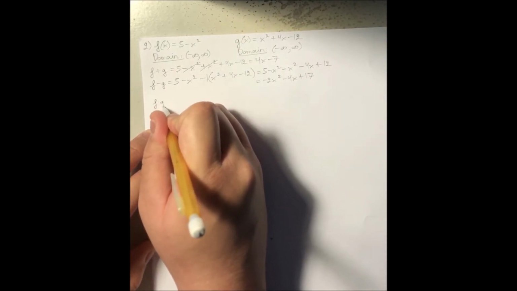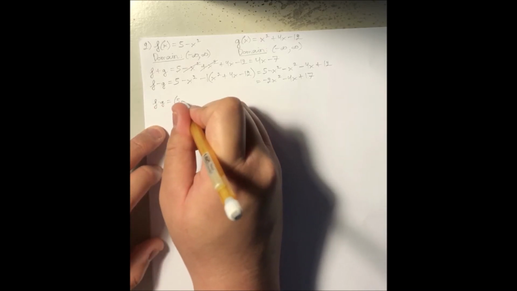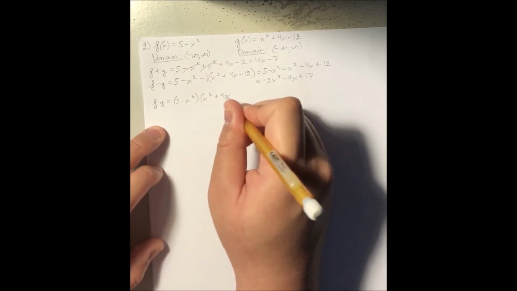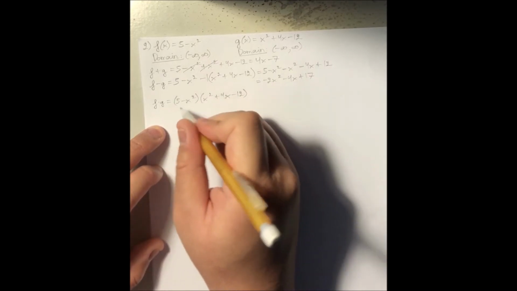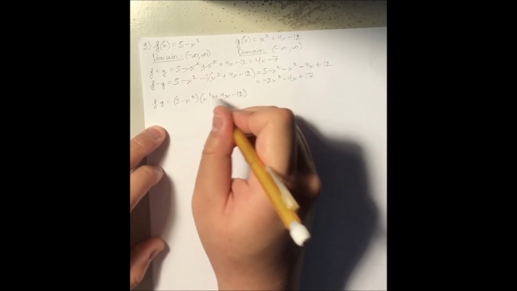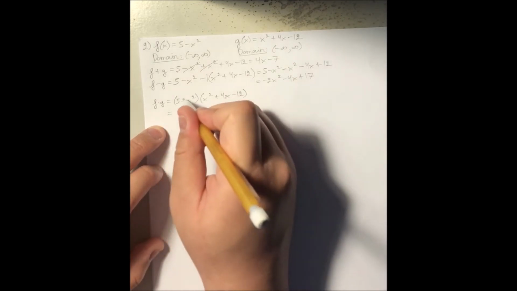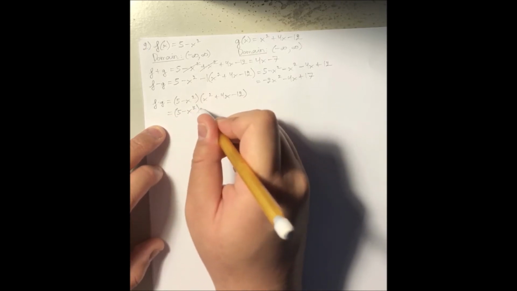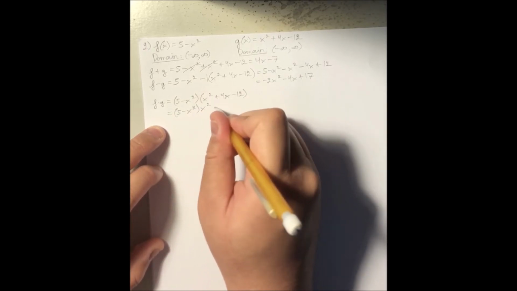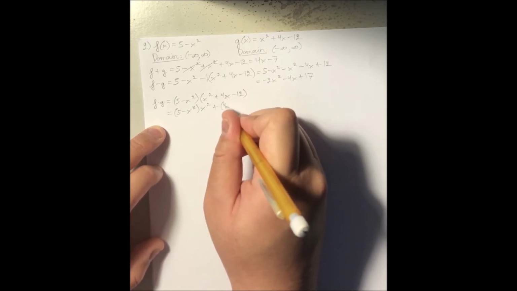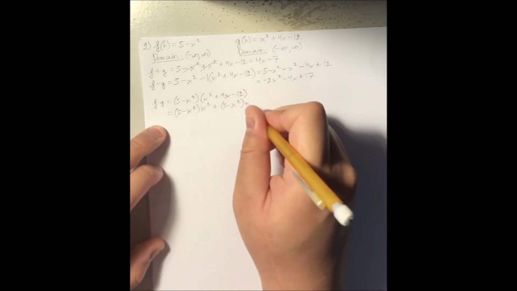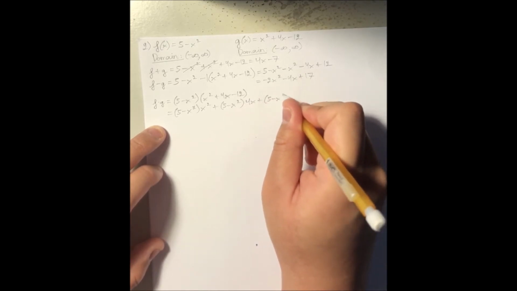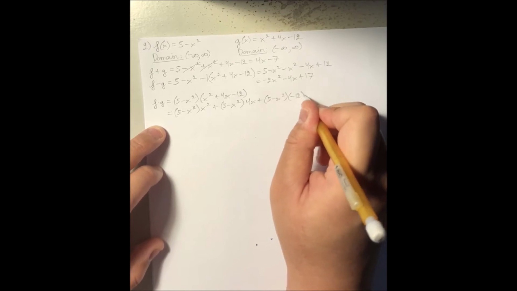f times g will be 5 minus x squared multiplying x squared plus 4x minus 12. Distributing the 5 minus x squared to each term inside this, we are going to have 5 minus x squared times x squared plus 5 minus x squared times 4x, and then plus 5 minus x squared times negative 12.